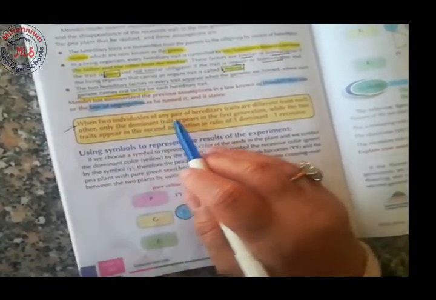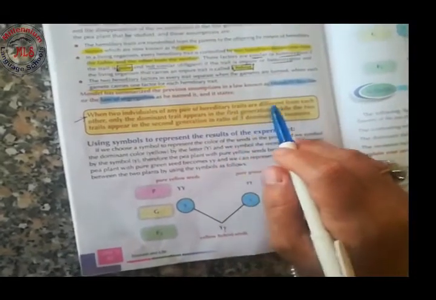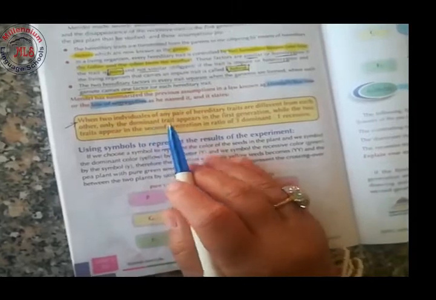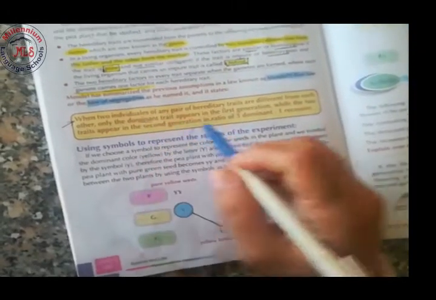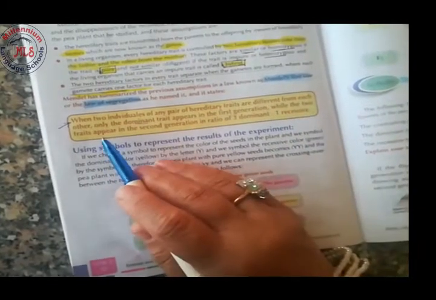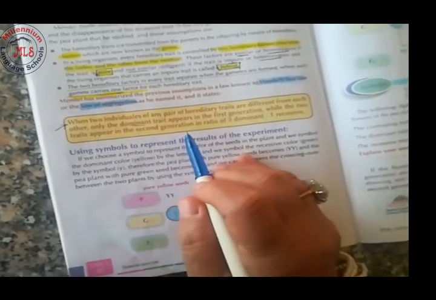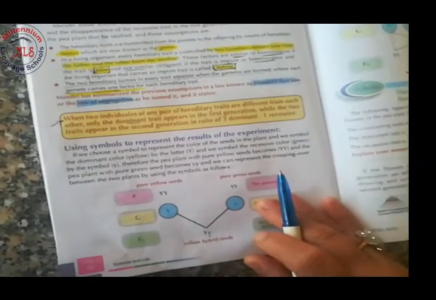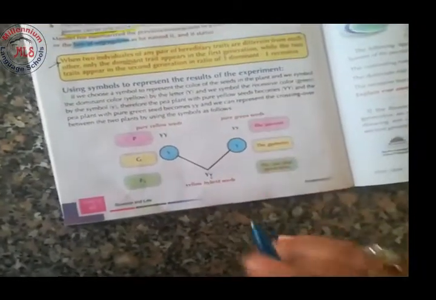When two individuals of any pair of hereditary traits are different from each other, only the dominant trait appears in the first generation, while the two traits appear in the second generation in a ratio of 3 dominant to 1 recessive. To express this law by symbols.